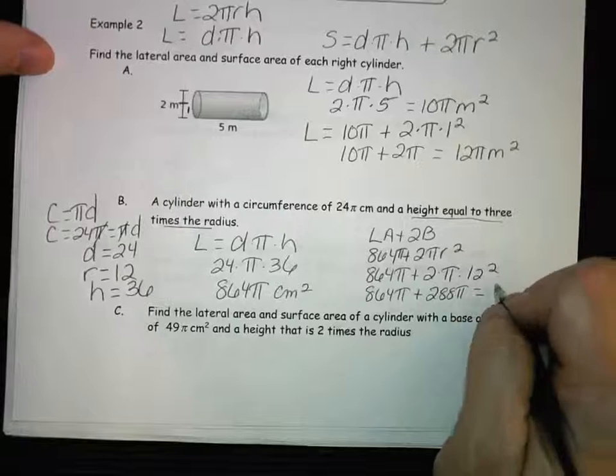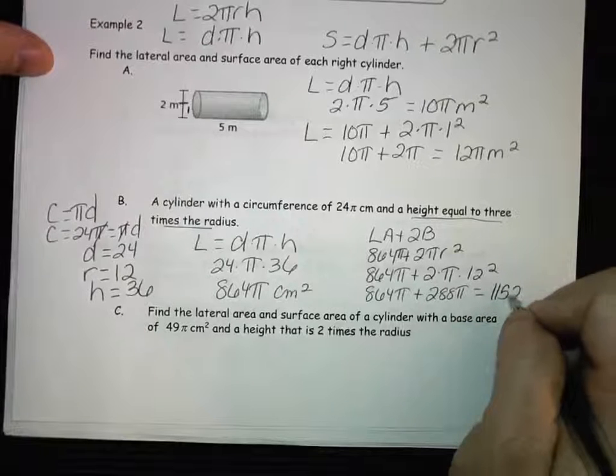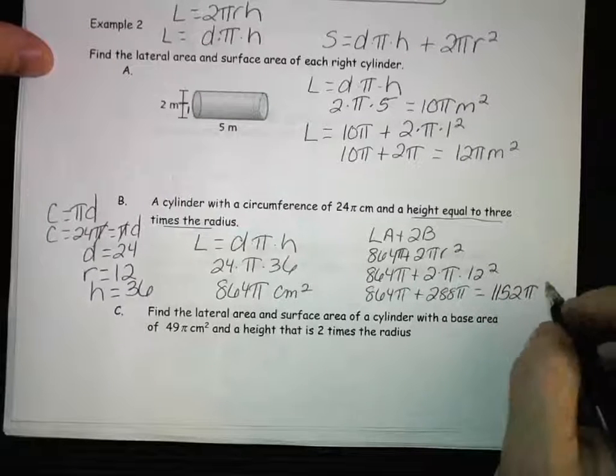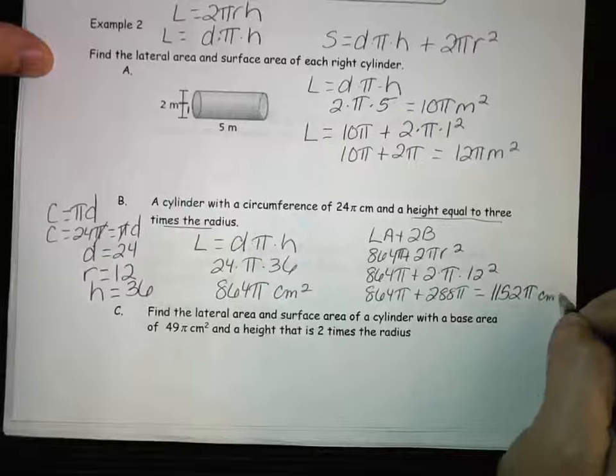And when you add those together, you get 1,152 pi centimeters squared.